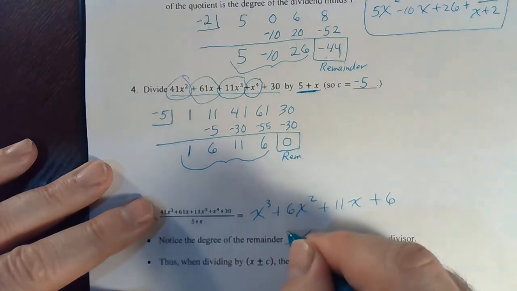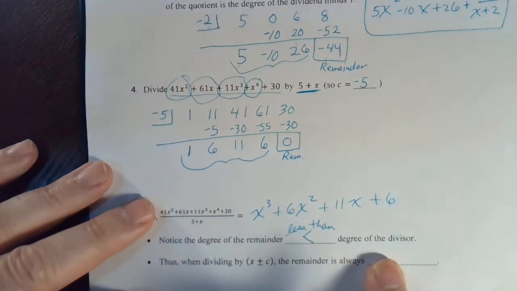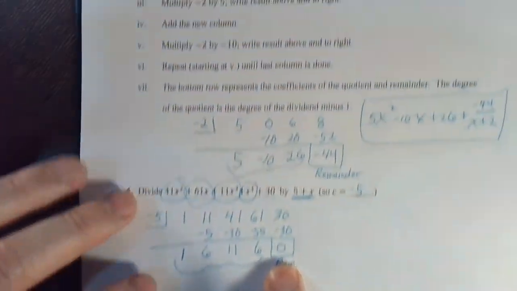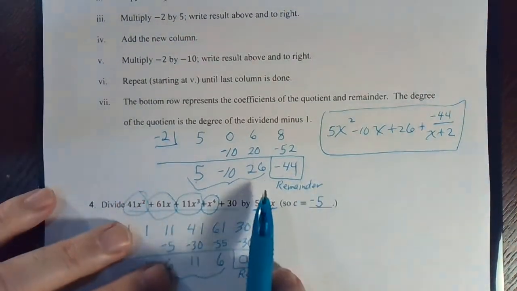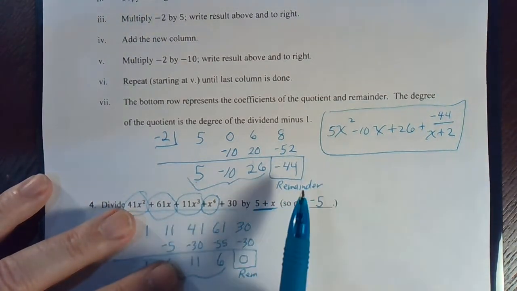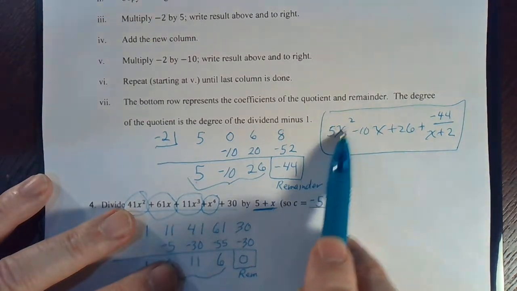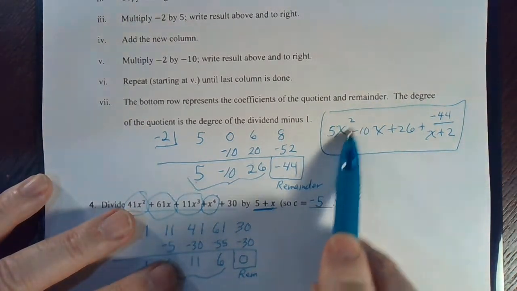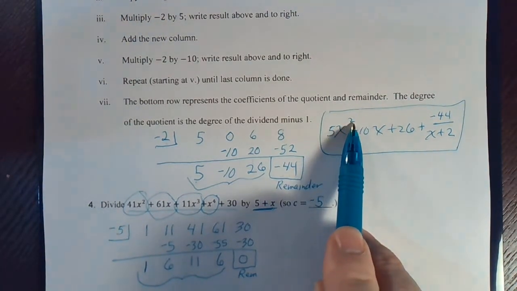Maybe I should write less than the degree of the divisor. In this case, there was no remainder. Going back up to this one, the degree of the quotient is x squared.